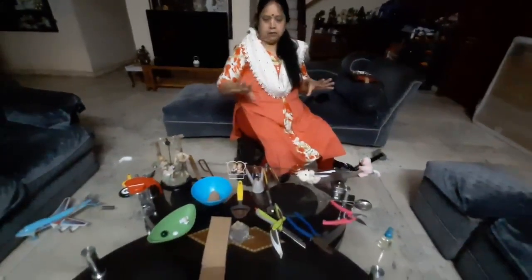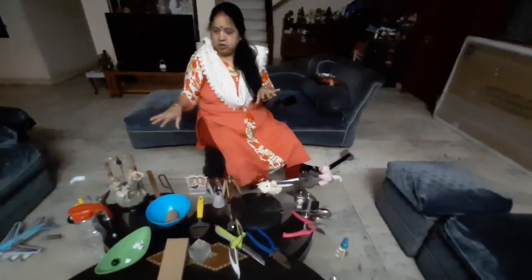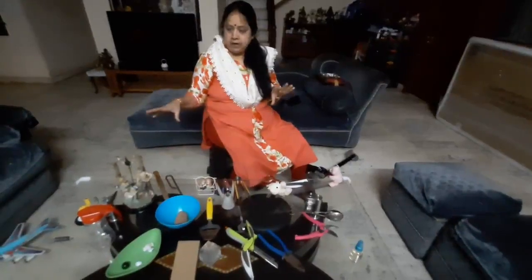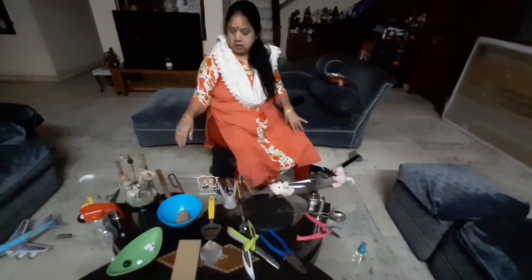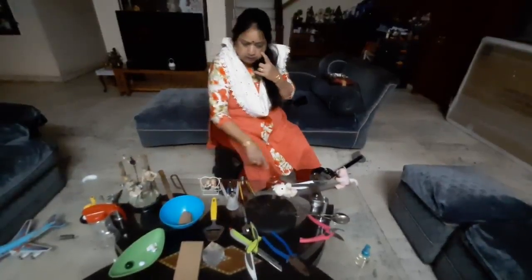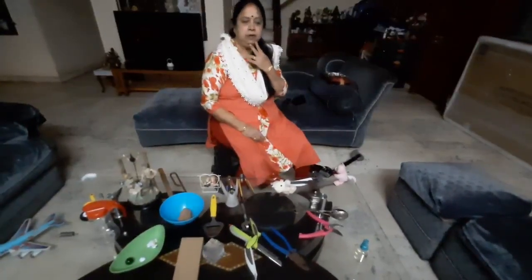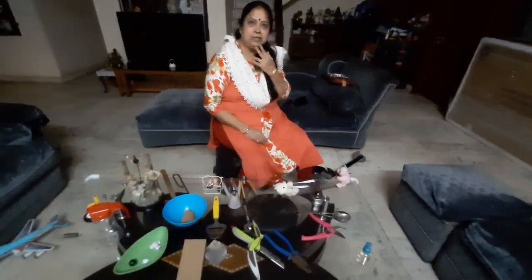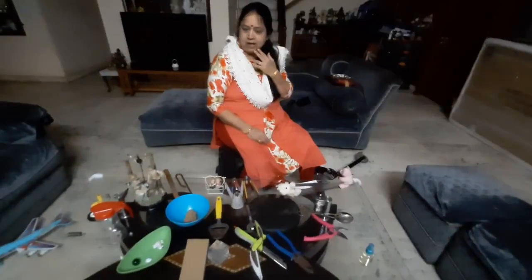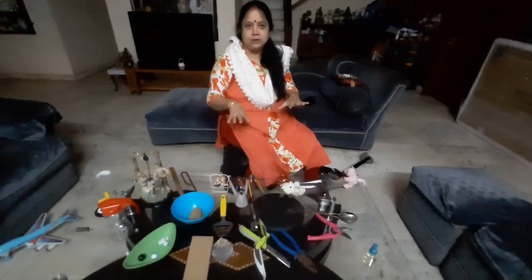So like this, whatever is available in the house today, I have tried to cover your simple machines, that is your pulleys, wheels, inclined plane, axles, and then levers, 3 types of levers. This is the simplest thing I could do today, and I'm sure you have got some idea seeing the materials on the table.